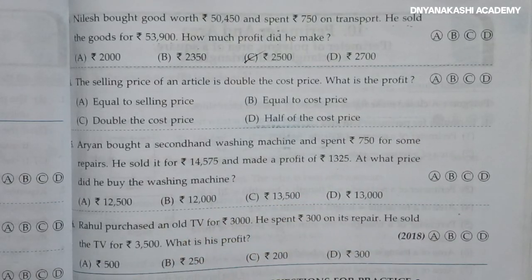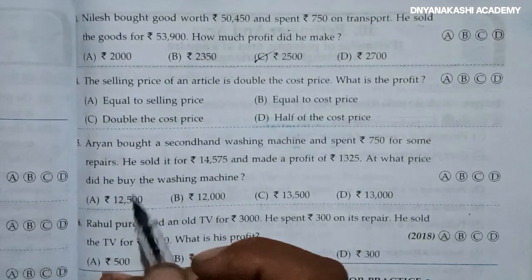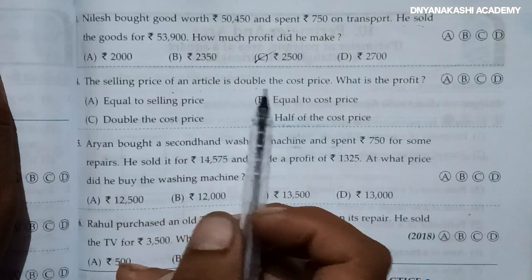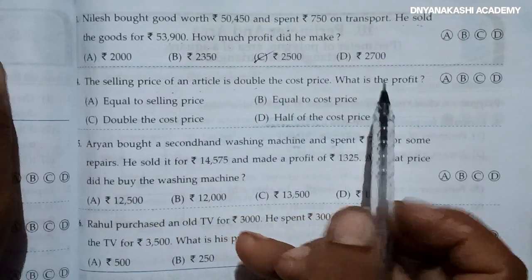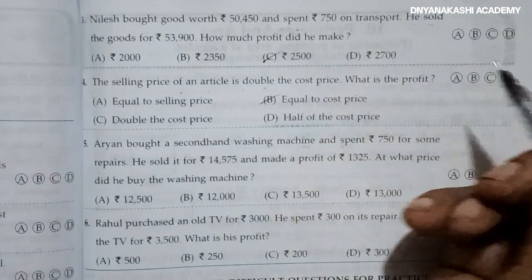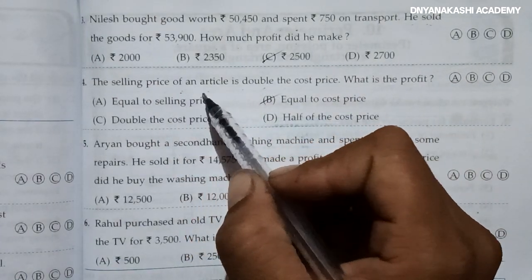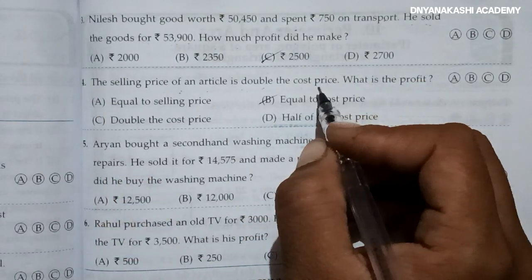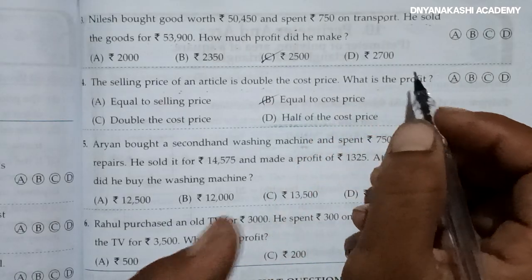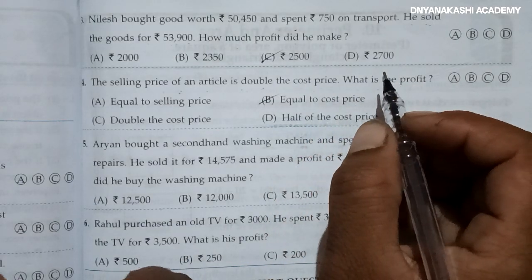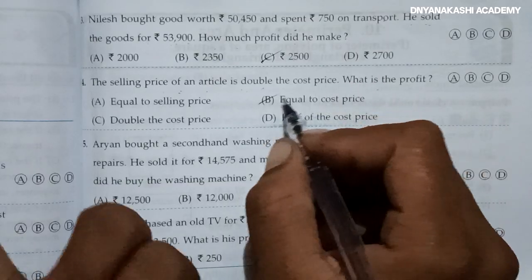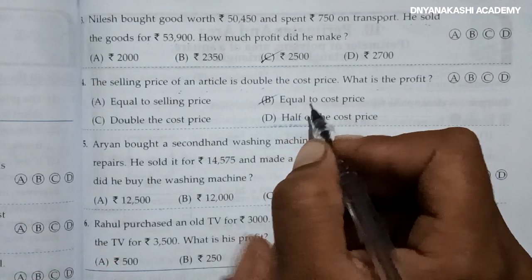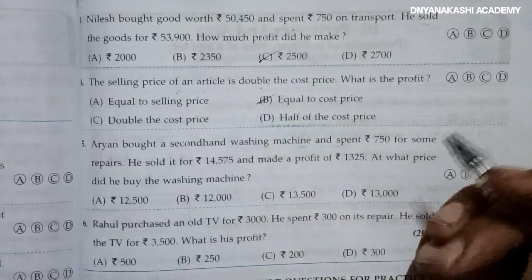And the next question: the selling price of the article is double the cost price. What is the profit? Selling price is double the cost price, so 2 times the cost price minus the cost price, it means the profit is equal to the cost price. Option B is correct here.